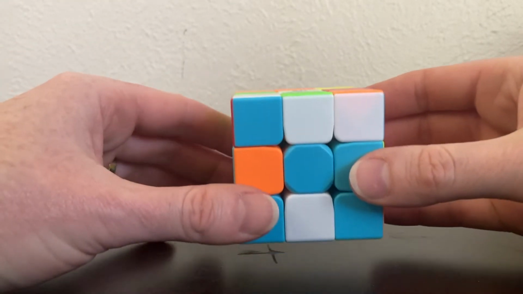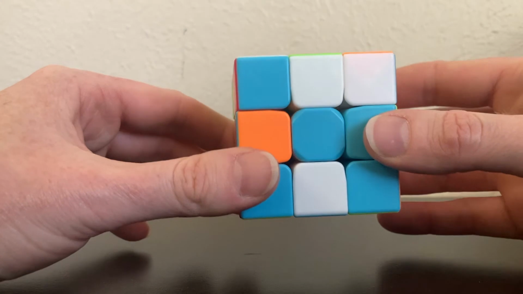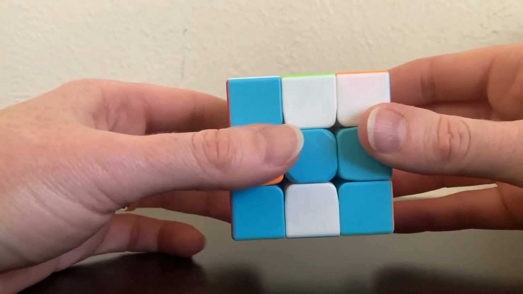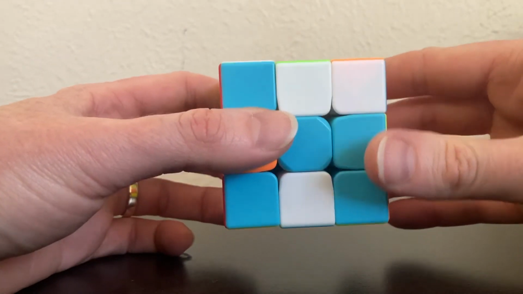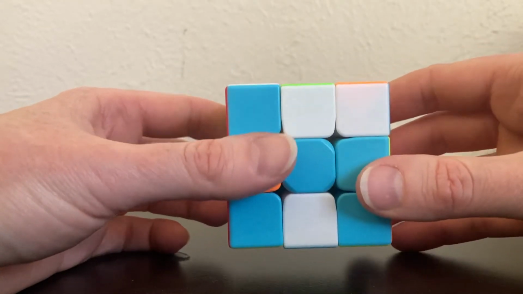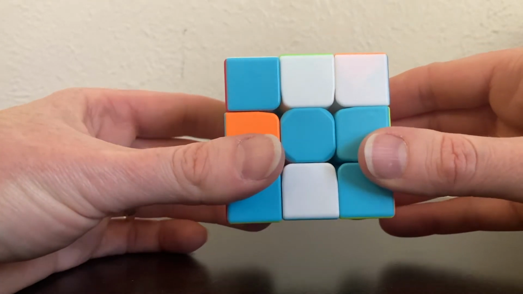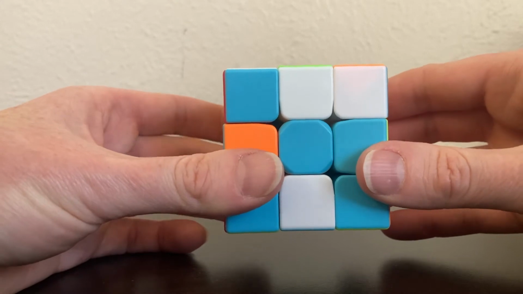Hey, so I'm going to break down the solve on this 3x3 cube into a couple different sections. I think it'll be easier to follow that way. And I've also changed the position of the camera because you don't need to see me, you need to see the cube. So I hope this is helpful.